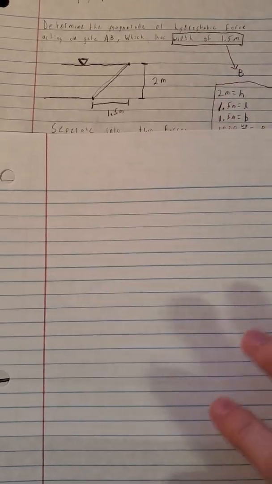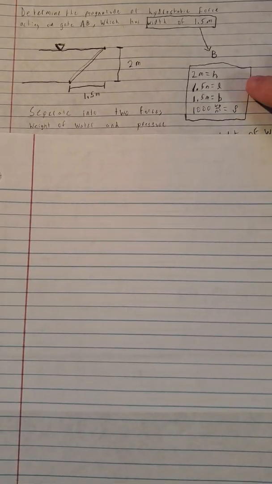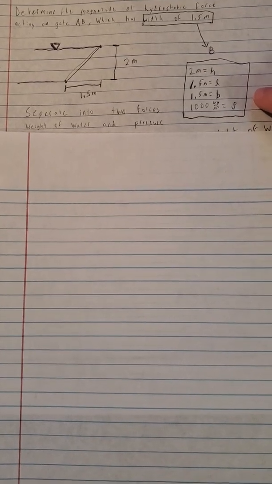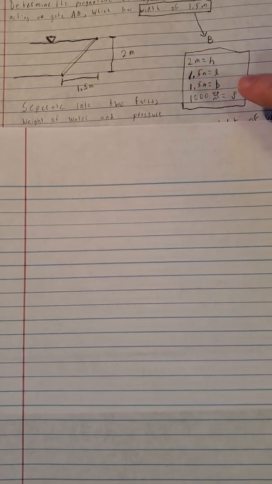Okay, so the problem I did was F9-19. Determine the magnitude of the hydrostatic force acting on gate AB, which has the width of 1.5 meters. And that is the B value in our equation later. It has a height of 2 meters and a length of 1.5 meters. The width, which is B, is 1.5 meters also. And the water density is 1,000 kilograms per meters cubed.